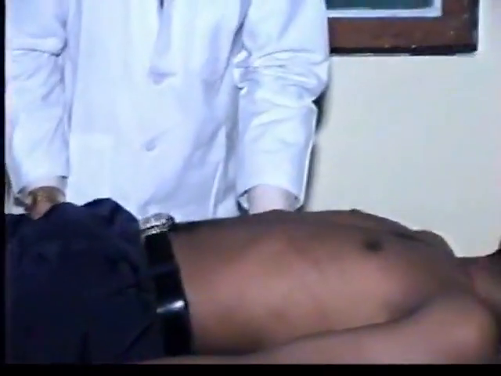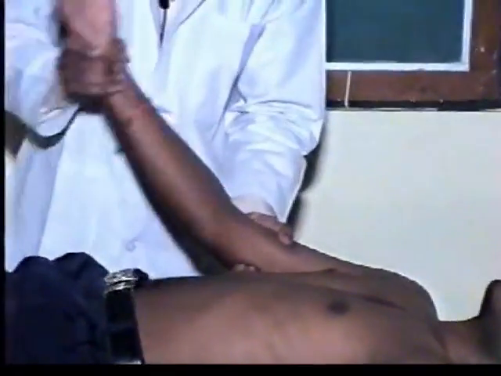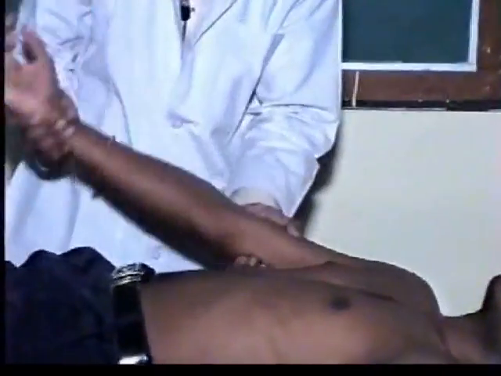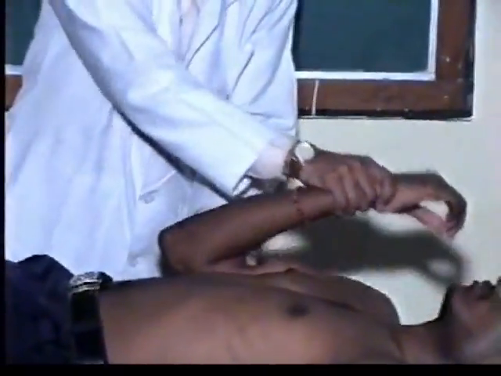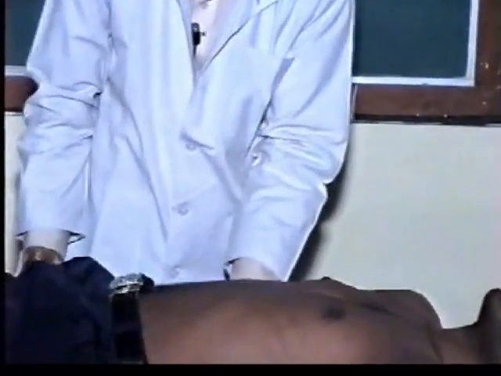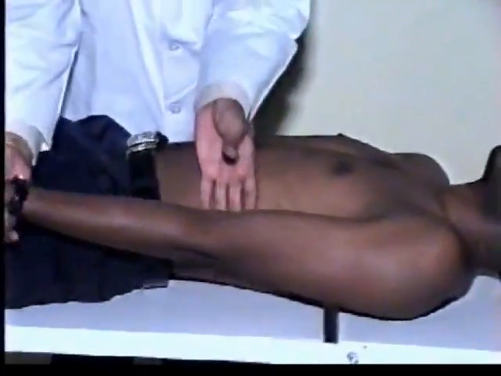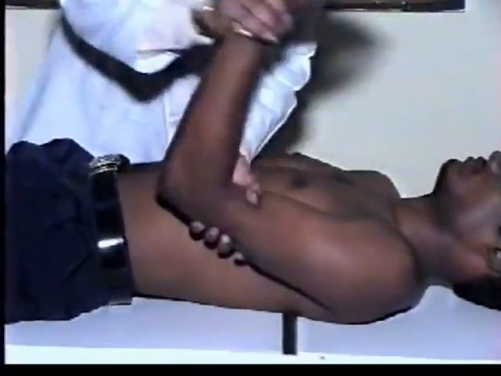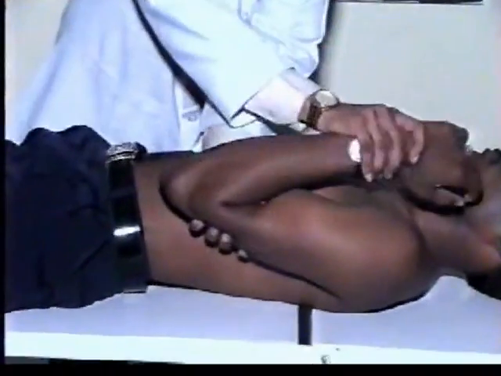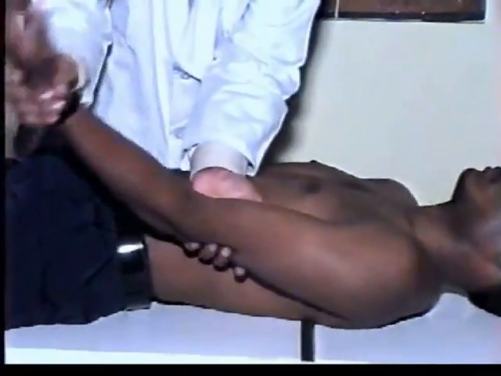For testing upper extremities, the same movements can be done at the elbow. Doctor can test the tone of the biceps and triceps, and he can compare the tone on the other side. When the doctor is carrying out flexion at the elbow, he is testing the tone in triceps.